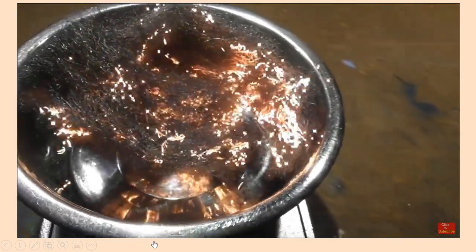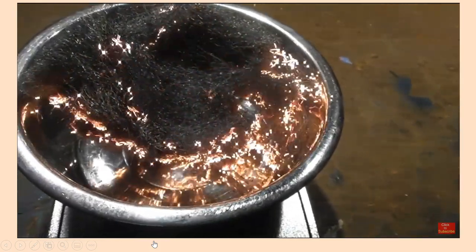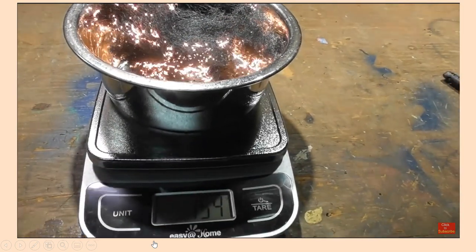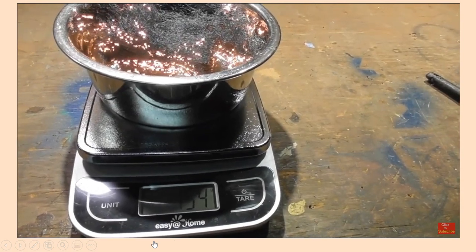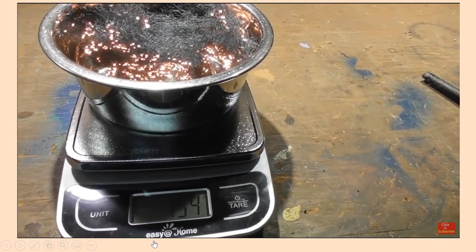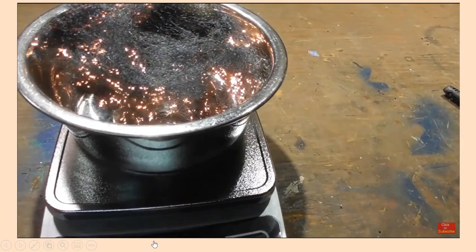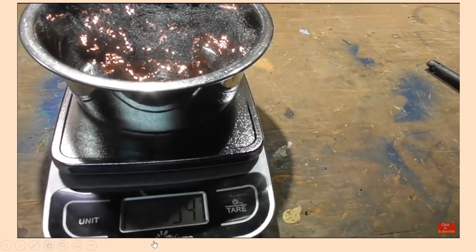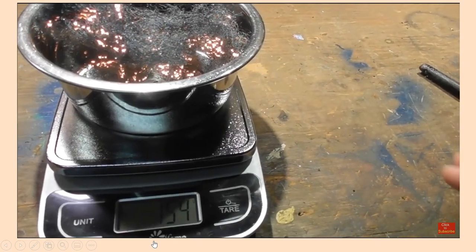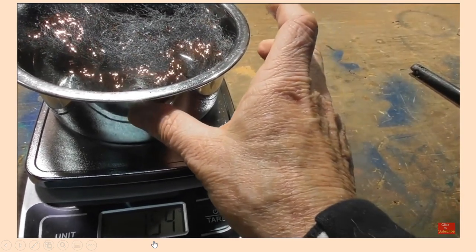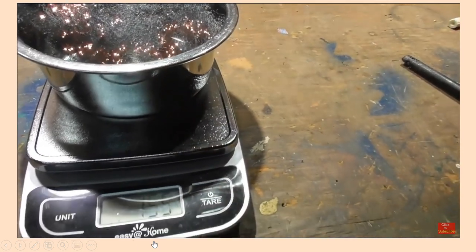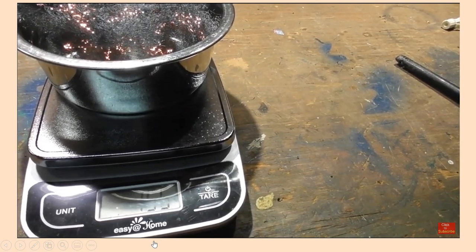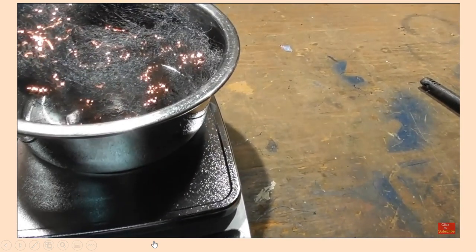And while we are letting it burn, we are going to very carefully keep an eye on the mass. And right now the mass is 154, and it's burning. And again, we will keep an eye on the mass. It is still 154. I'm going to move this back just a little bit so you can see the mass. And now, if you'll notice, the mass is now at 155, still burning.